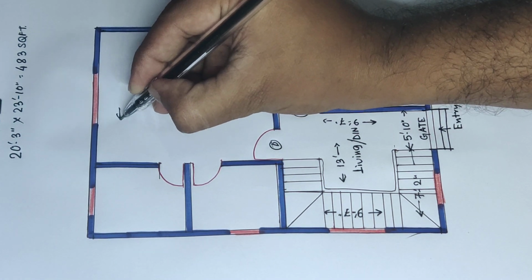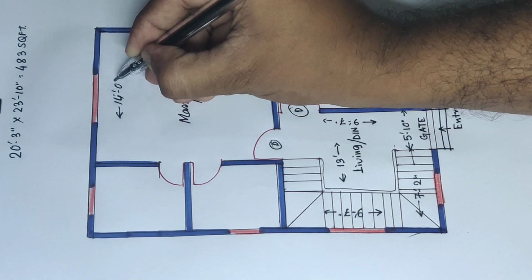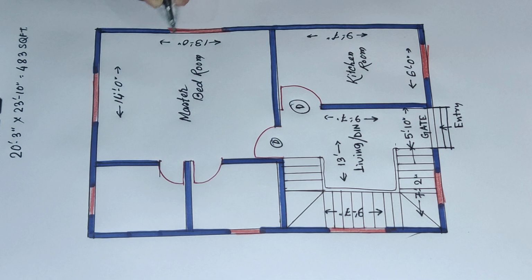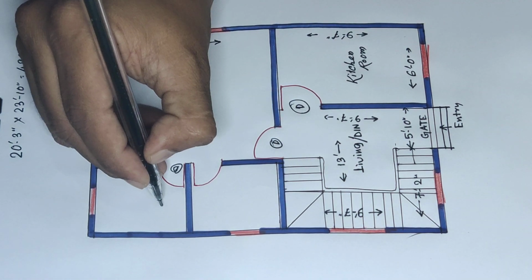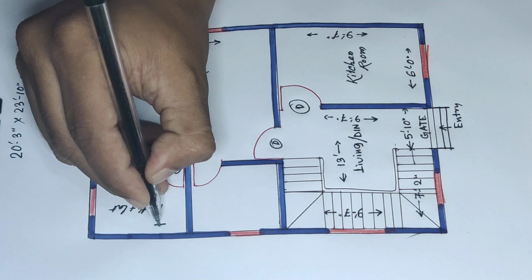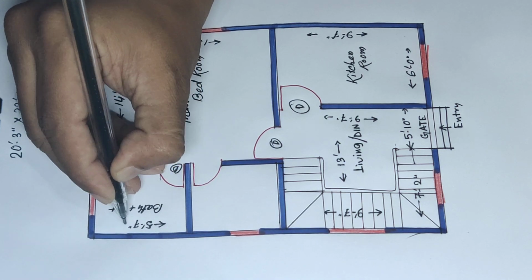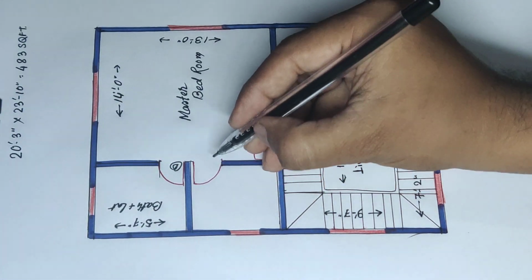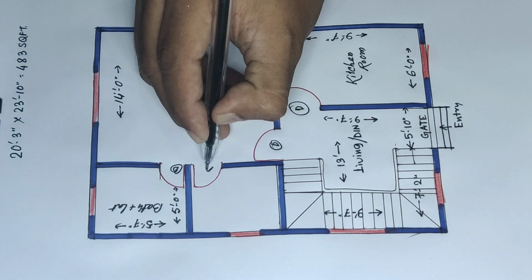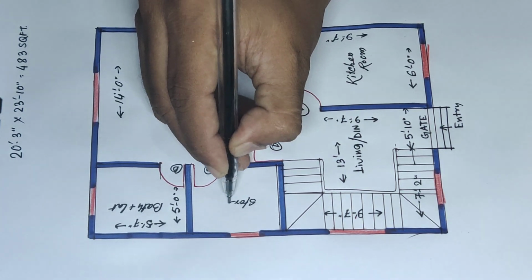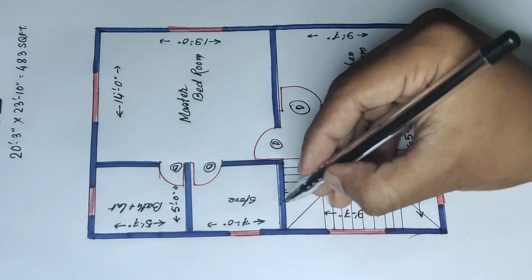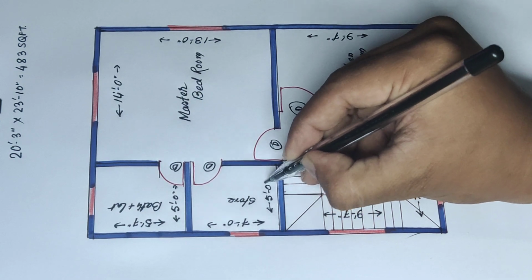Okay, this is master bedroom, and this side distance 14 feet 0 inch and this side distance 13 feet 0 inch. Okay, this is door, this is bath plus latrine and 5 feet 7 inch, and this side 5 feet. Okay, door, this is store distance 7 feet and this is 5 feet.